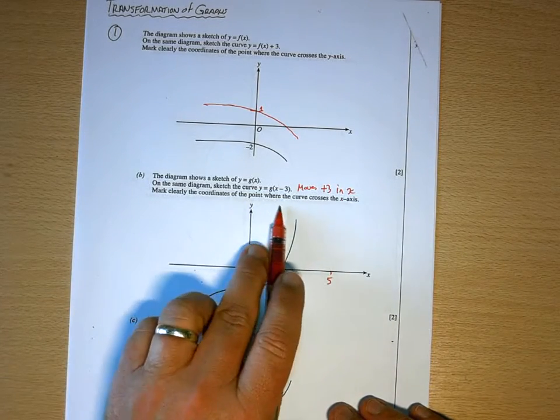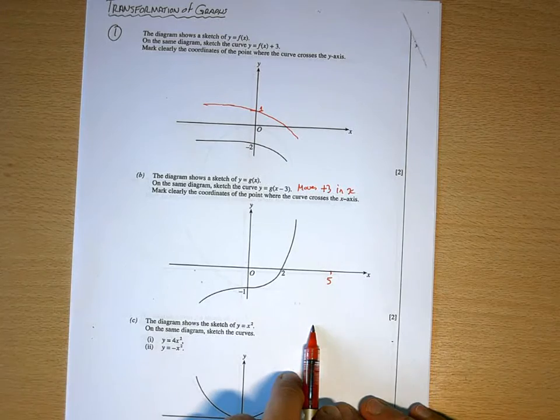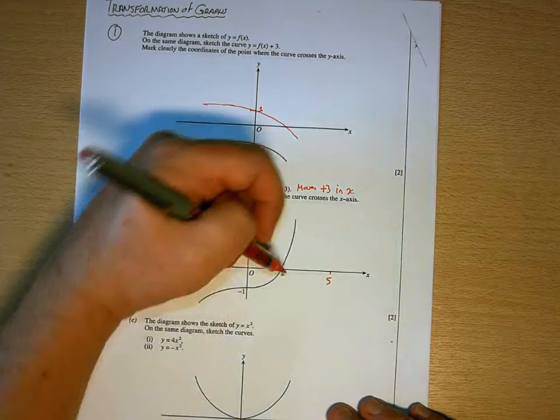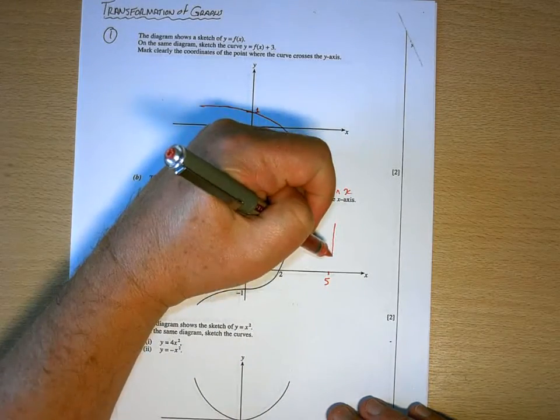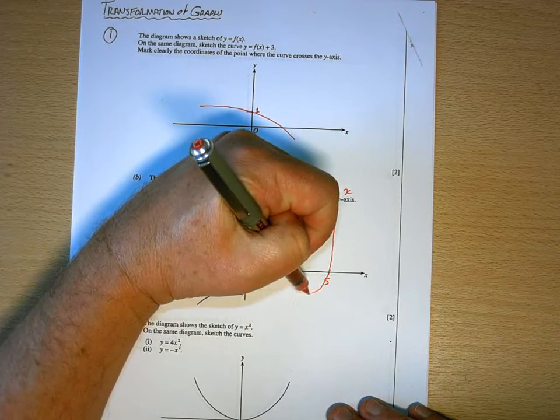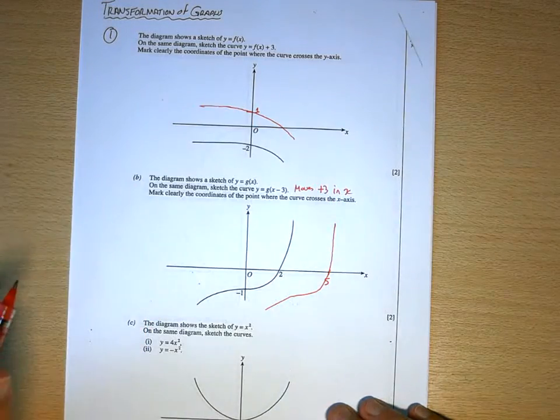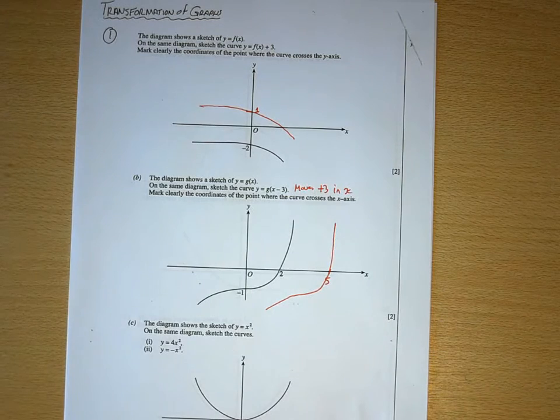Mark clearly the coordinates of the point where the curve crosses the x-axis. So it's going to look exactly the same, but cross at plus 5.